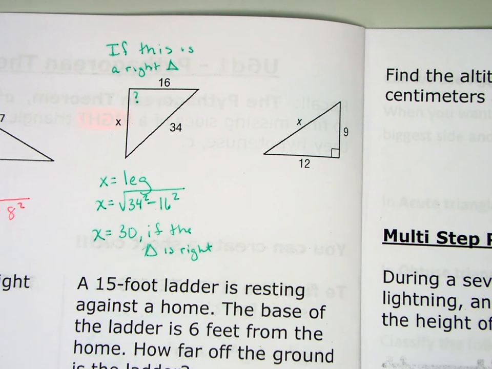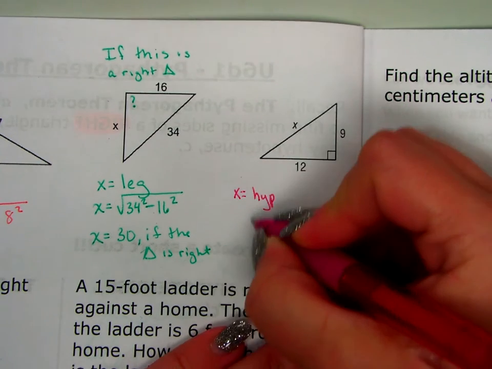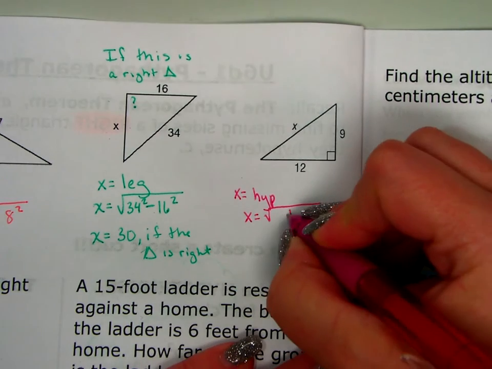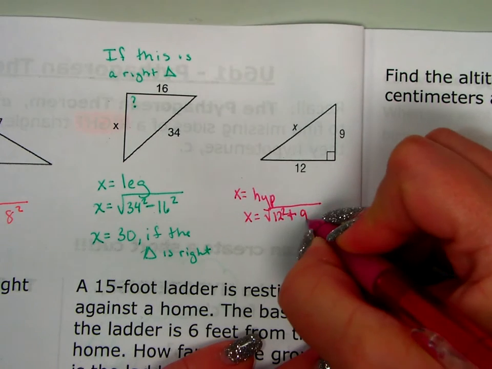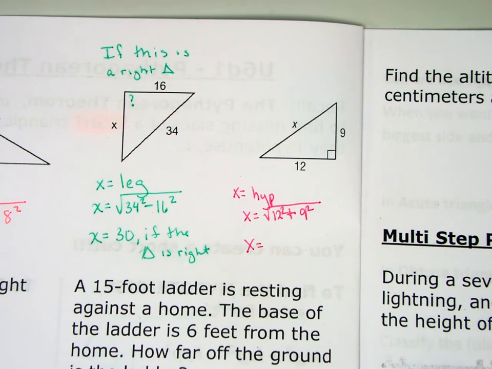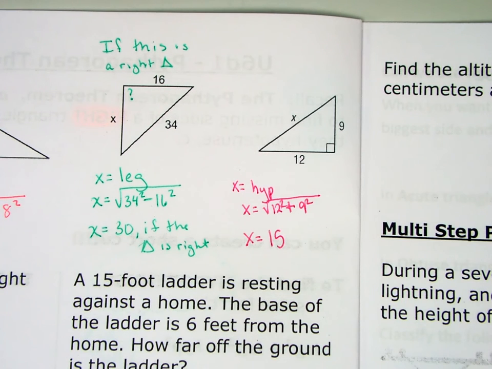All right, the next one, am I looking for a leg or a hypotenuse? Hypotenuse. We have our right angle on this one. Oops, x equals. So am I going to add or subtract in my square root? Add. Which one's going to go first? 12. And then 9. So 12 squared plus 9 squared inside my square root gives me 15. And that again comes from the 3, 4, 5 triangle being multiplied by 3. X equals 15.